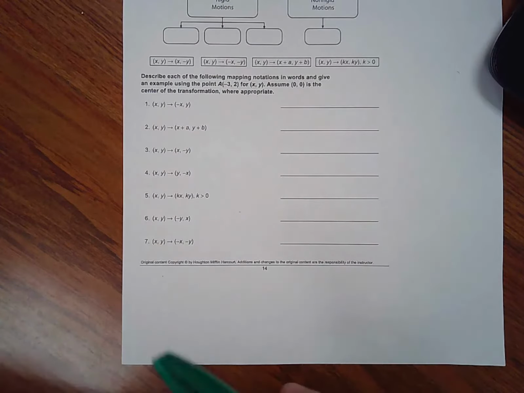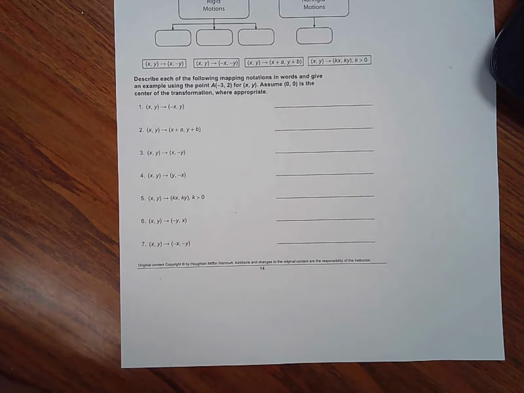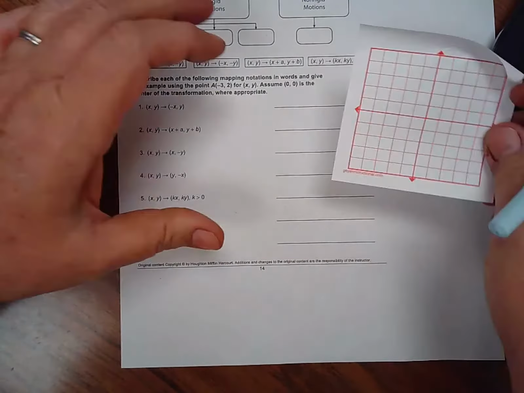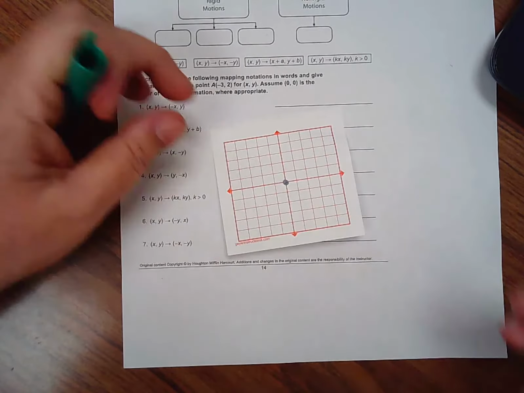And so if you look at this next section that we're about to do together, it says describe each of the following mapping notations in words and give an example using the point A is -3, 2 for X and Y. Assume 0, 0 is the center of the transformation where appropriate. All right, so when they're talking about the point 0, 0, they're talking about the origin of a graph. If you have a graph, the origin right here is the point 0, 0. So we'll see where that applies in just a minute.